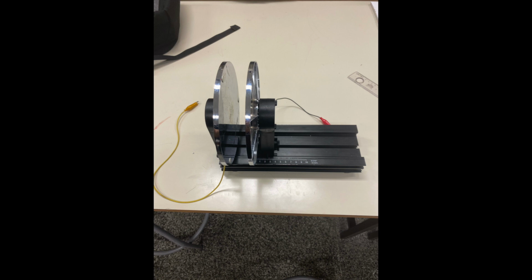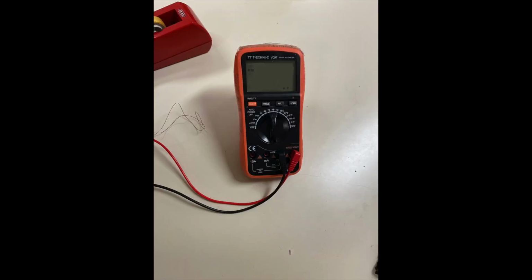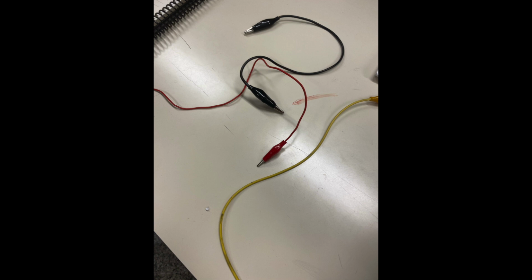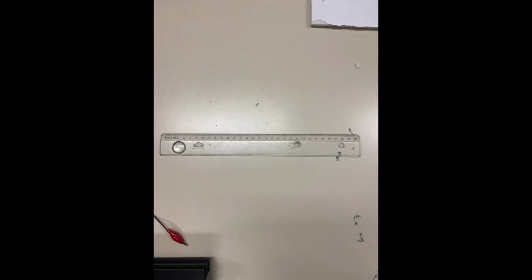This is the capacitor setup with two circular plates of radius 8.5 centimeters, and as you can see, the plates can slide on the surface. This is the multimeter for measuring the capacitance of the capacitor, and the unit which it is measuring is nanofarads. These are the cables which I used for connecting the capacitor and the multimeter. And finally a ruler to measure the distance between the plates of the capacitor.